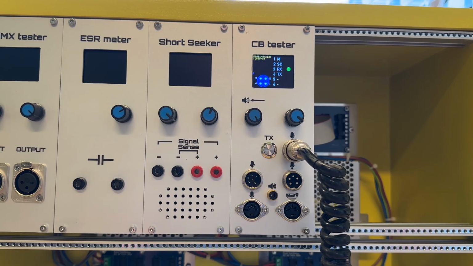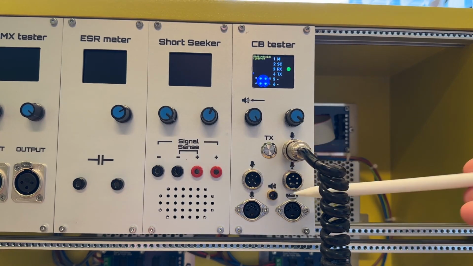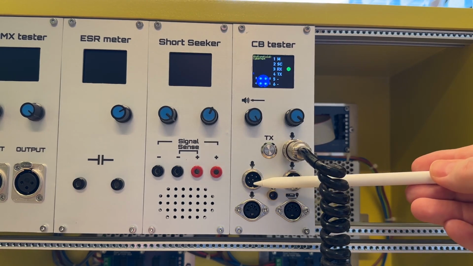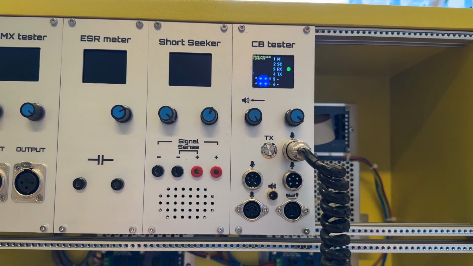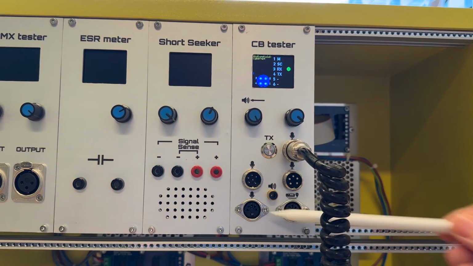What's on the screen now, the first is the Midland, the old style Cybernet chassis. So I can hook up 4-pin, 5-pin, 6-pin, GX16 aviation connectors, or a 5-pin DIN connector.